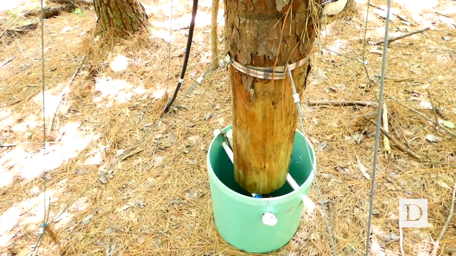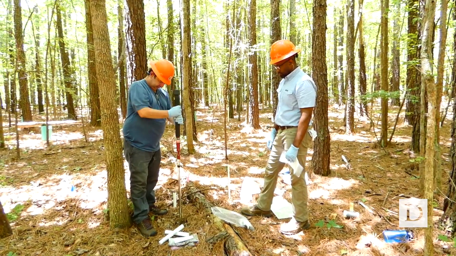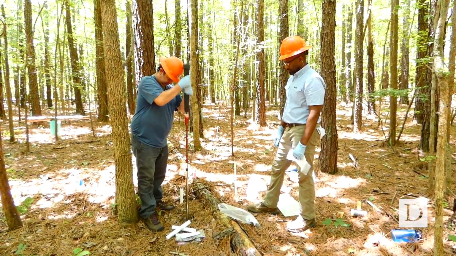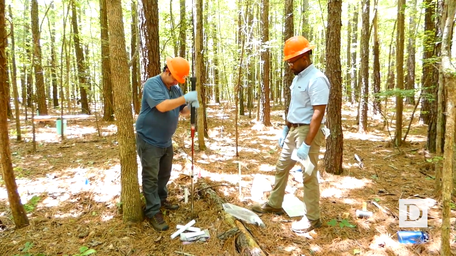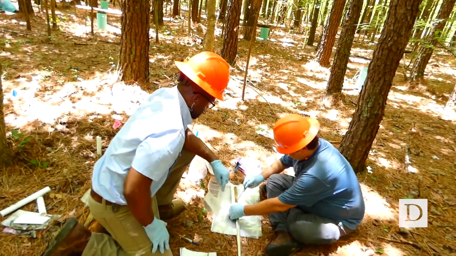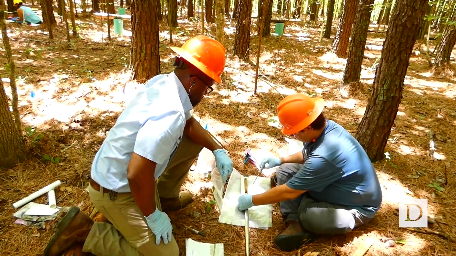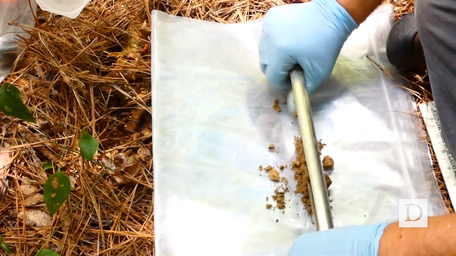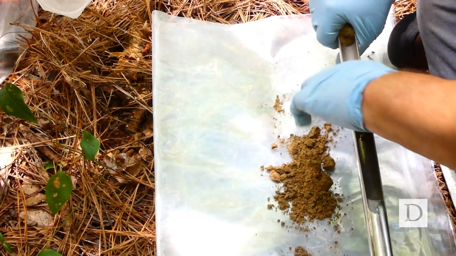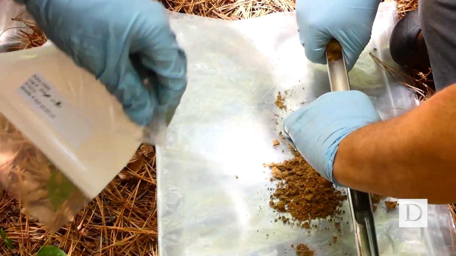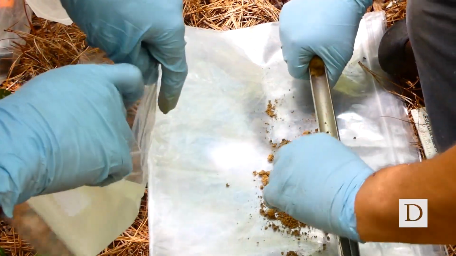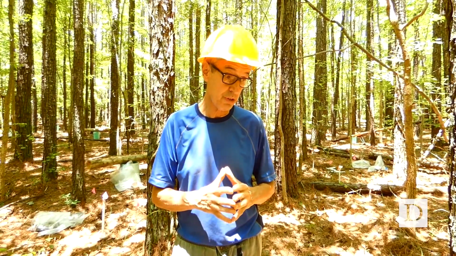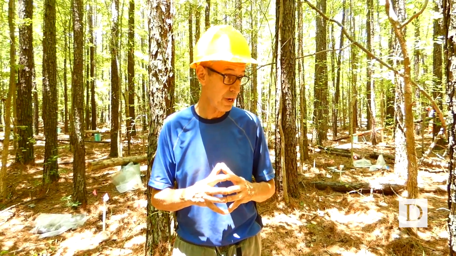So this experiment is designed to determine first if carbon from decomposing logs enters the soil. That's the first question. Second, if so, how much and where does it go, and how persistent is it in the soil? This experiment now has been running for, let's just say 10 years. We're just a couple months shy of 10 years that this was put out.